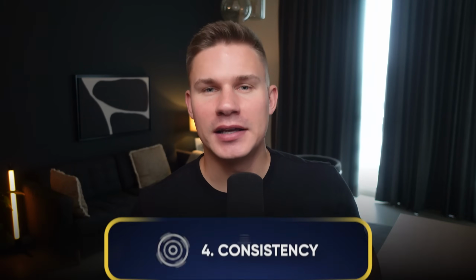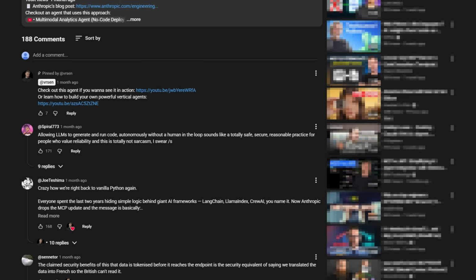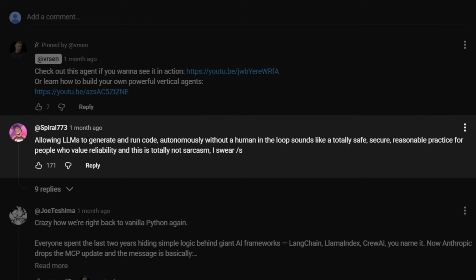And the last benefit is consistency. Your users start getting docs, sheets, and decks that follow the same structure and layout instead of looking random every single time. So yes, this is a game-changing direction, but it also comes with trade-offs, as many people noted in the comments of my previous videos, especially around safety and debugging. And you need to understand these trade-offs before you start giving your agents open-ended code execution. So let's talk about that next.